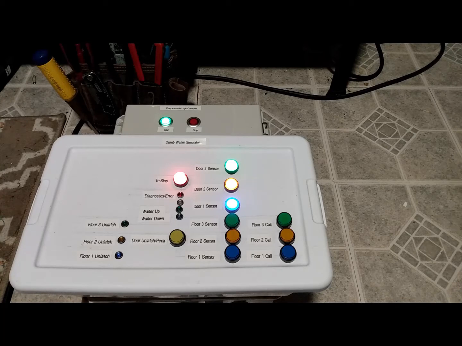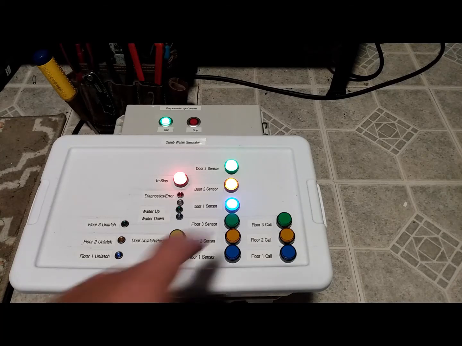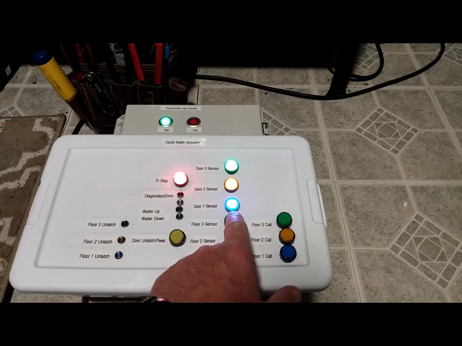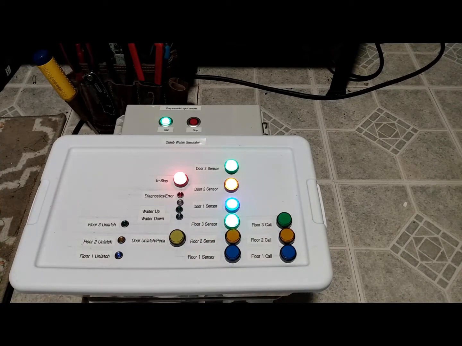So, what I am going to let the PLC know right now is that the dumbwaiter is at the top floor, by depressing the floor 3 sensor button. So we're on floor 3, and I am going to depress the floor 1 call button on any one of the 3 floor control panels, for like a second and a half, 2 seconds.